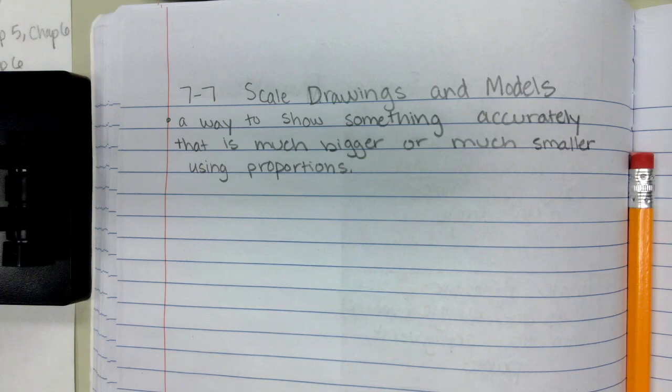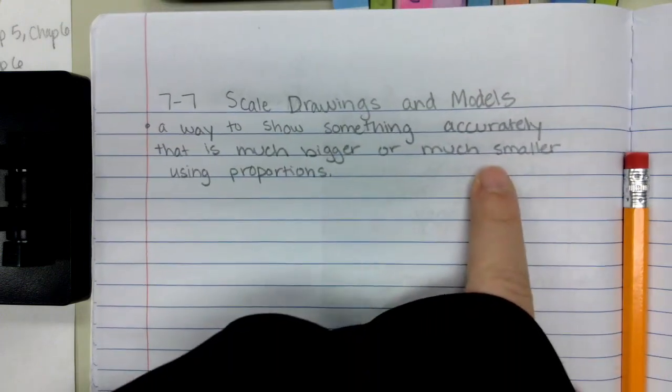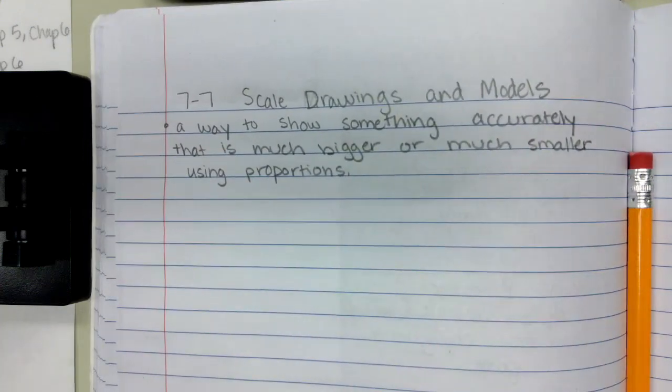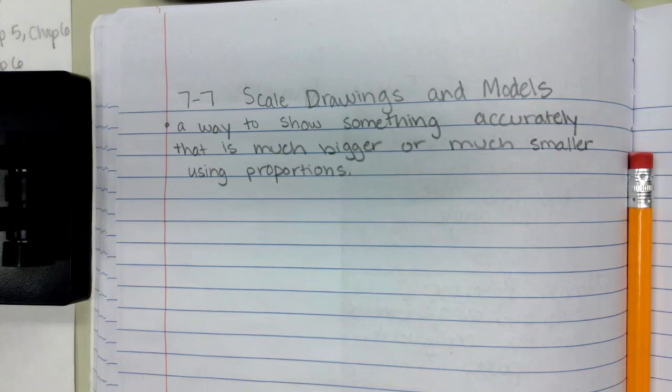But it can go the other way, where it's something that's much smaller. So when I was in high school, I had to build a replica of, I think, the mitochondria, and I made it much bigger because we can't really see mitochondria without a microscope. So I made it bigger so you can break it down and look at the different parts of it.